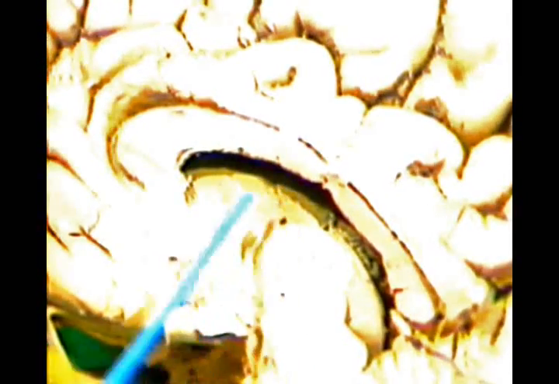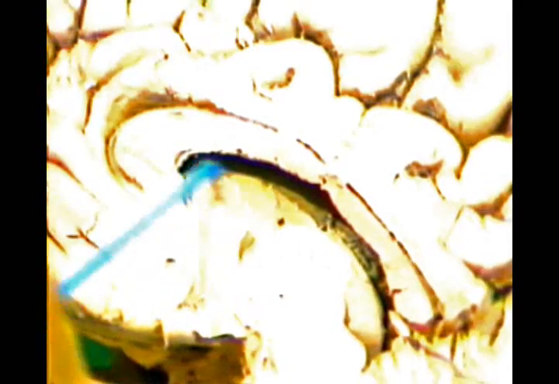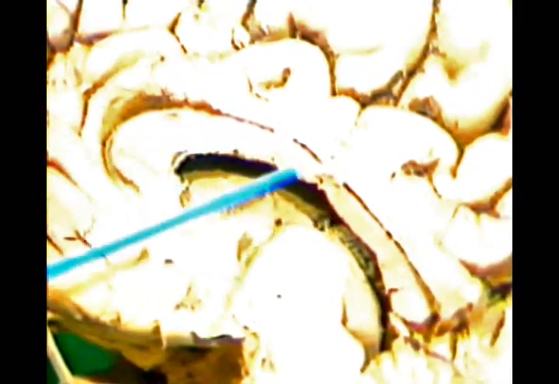It shows the head of the caudate nucleus lying in its floor. It is triangular in cross-section, having a roof, medial wall, and a floor. The roof is formed by the trunk of corpus callosum.